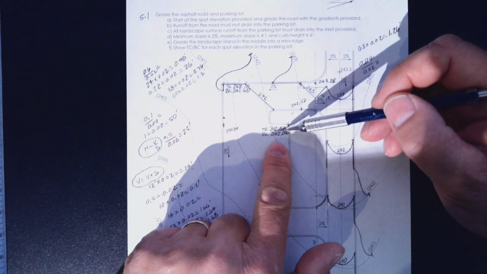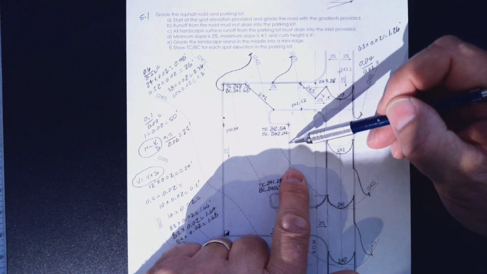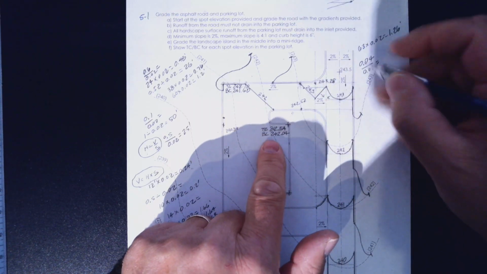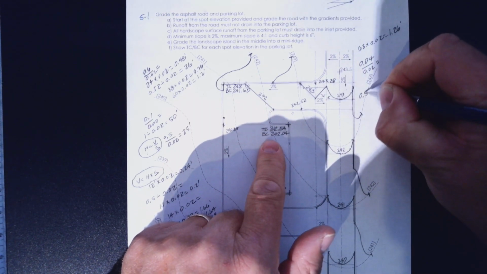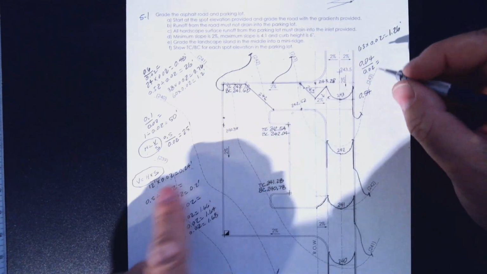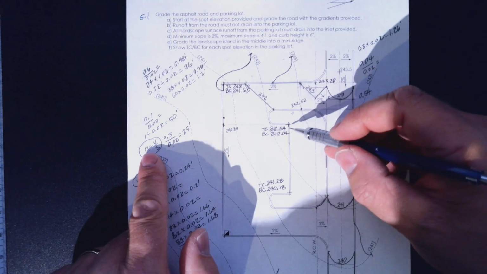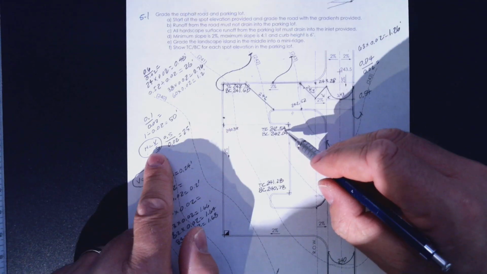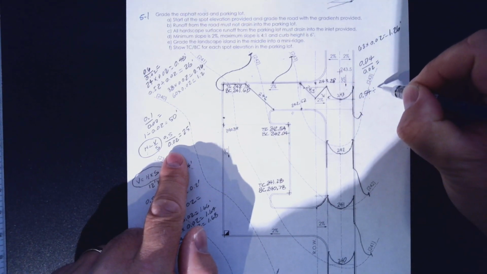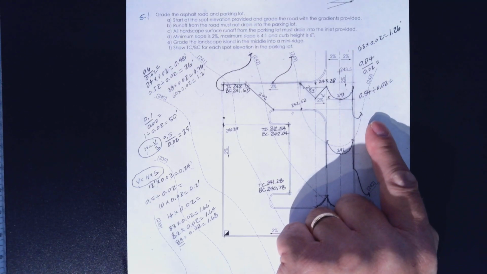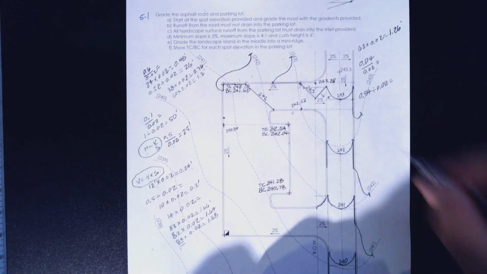Top of curb is 242.54, so where does 242 lie? 0.54 feet vertically away. 0.54 divided by 0.02 equals 27 feet.